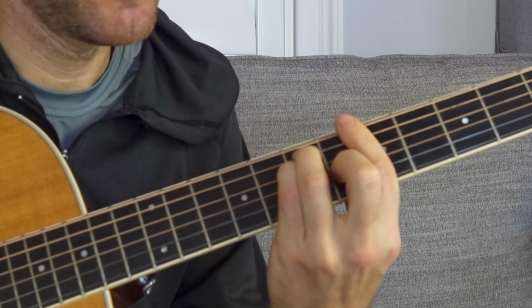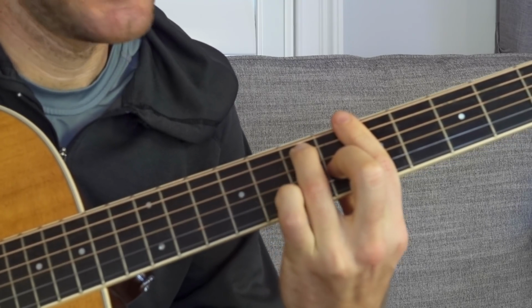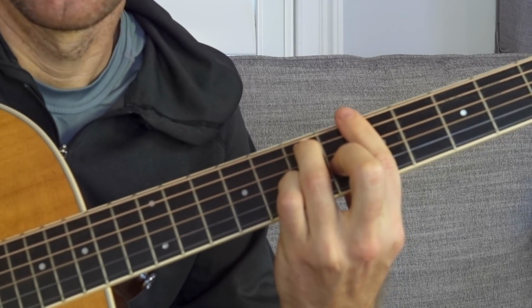Now, one other way that you can do this is let's just take a regular A major bar chord. A lot of people, you'll find this a lot easier, unless you're just really hating on bar chords, is if you just take your pinky, lift it up, now it's an A7, and then now put it on the B string.